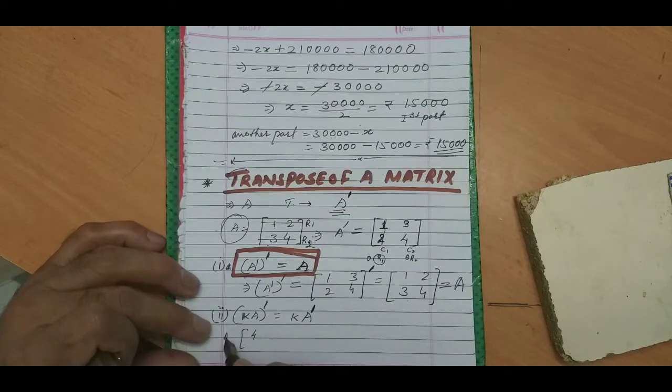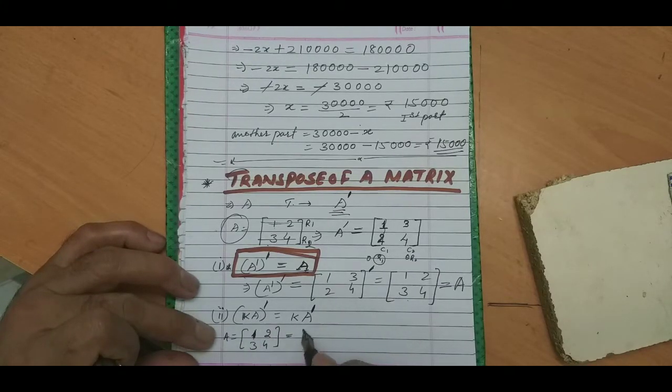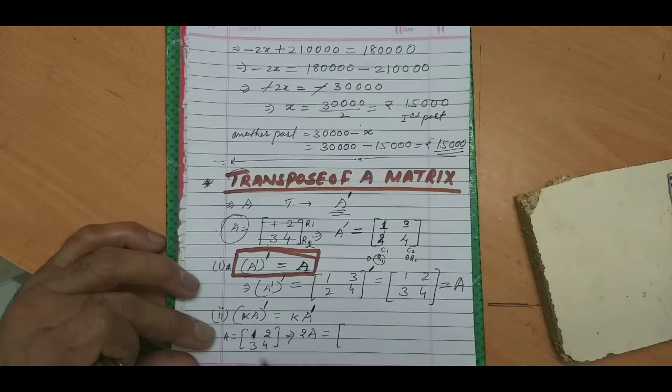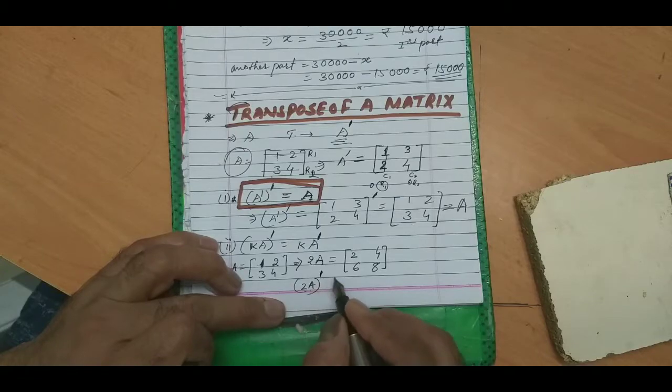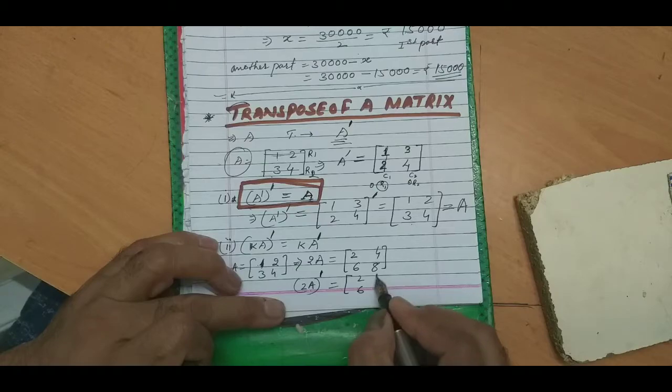What is that? Suppose we have matrix A equal to 1, 2, 3, 4 and K means any constant, so we multiply this matrix by 2, then 2A will become multiplying each element by 2, so that is equal to 2, 4, 6 and 8. And then suppose we are taking the transpose of this, so 2A whole transpose is equal to the transpose of 2 4 6 8.